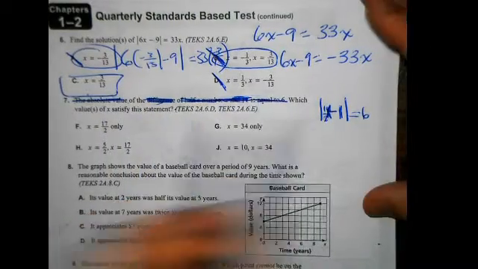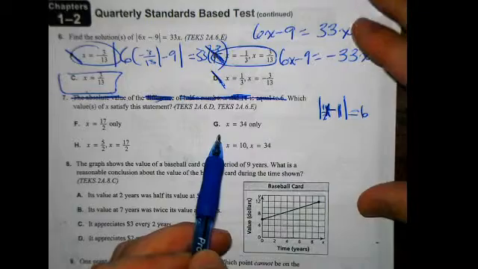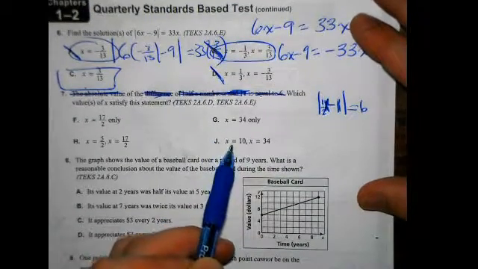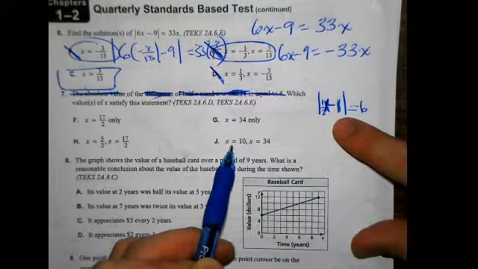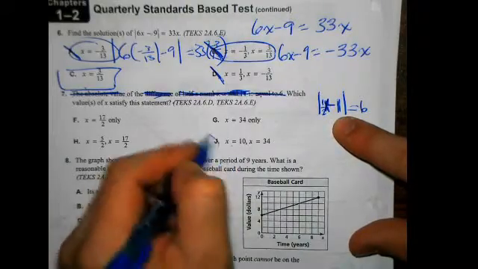So we can solve it out or we can just substitute in. What is half of 10? 5 minus 1 is what? 4. Does 4 equal 6? No. So J is no good.